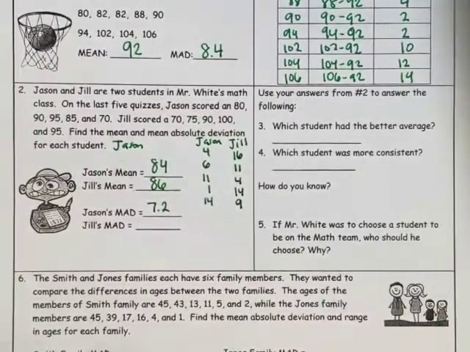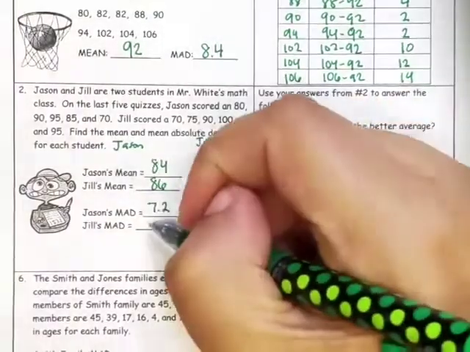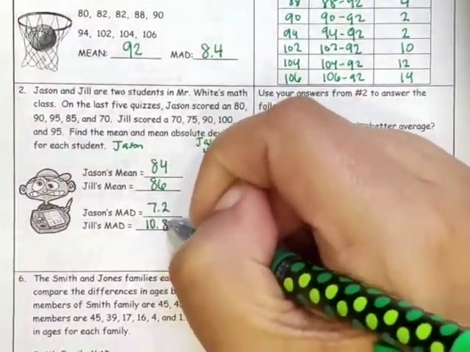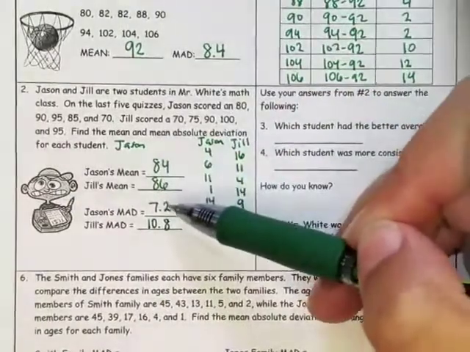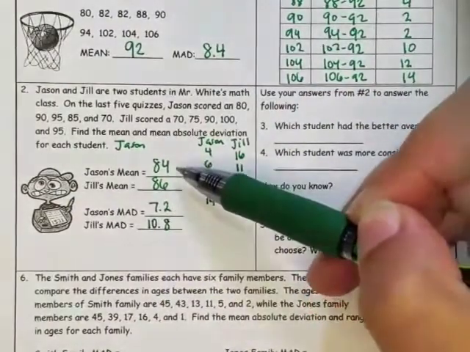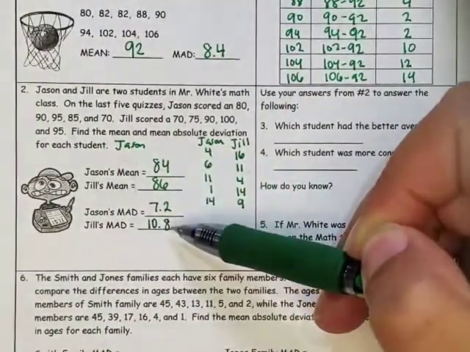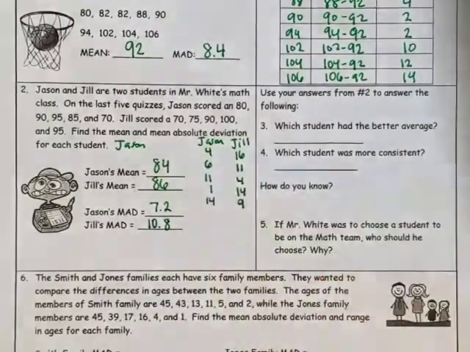And then divide that by 5. So she had a bigger MAD. So he was more consistent. Jason was more consistent to his average of 84. And Jill was a little less consistent to her average of 86.